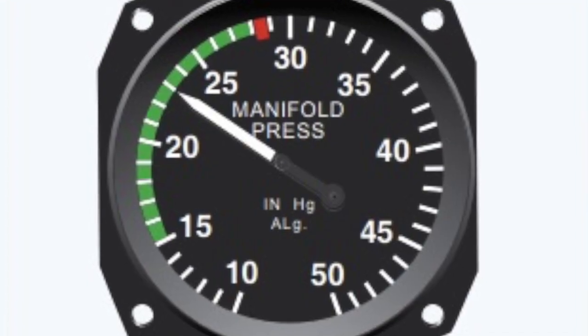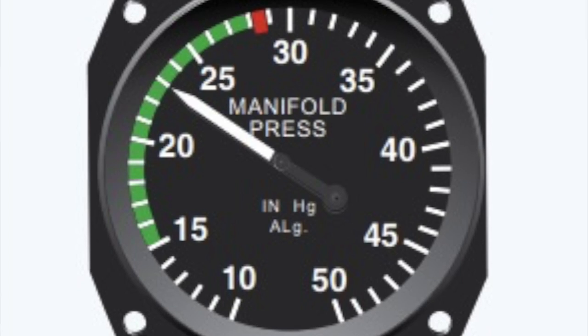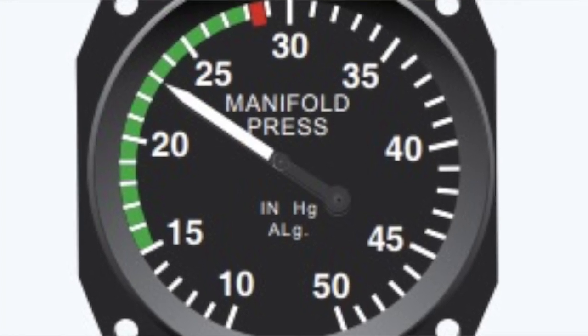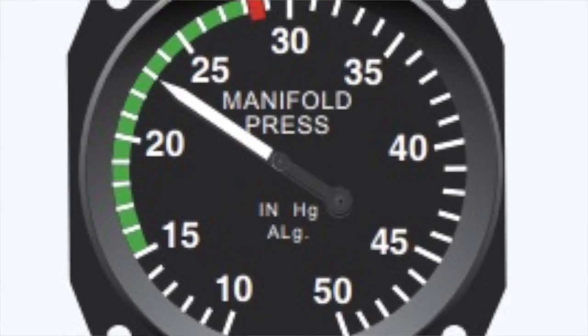Then other one is the manifold pressure gauge. Manifold pressure gauge is the one that gives you the intake pressure on the piston engine, right? The piston engine, the intake pressure is given by the manifold pressure gauge. Then you have a fuel gauge. Fuel gauge will give you the amount of fuel left in the aircraft, right? That gives you the fuel gauge.